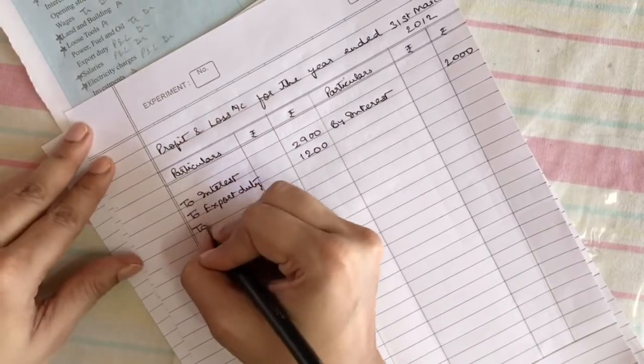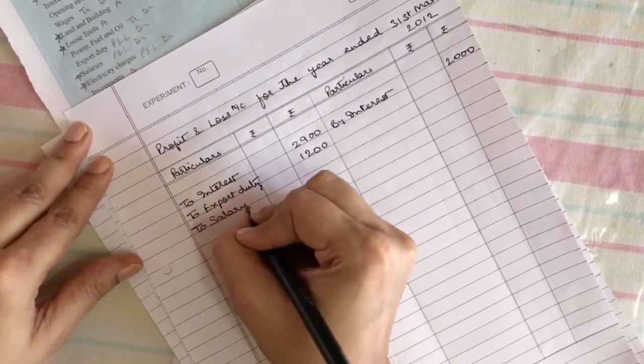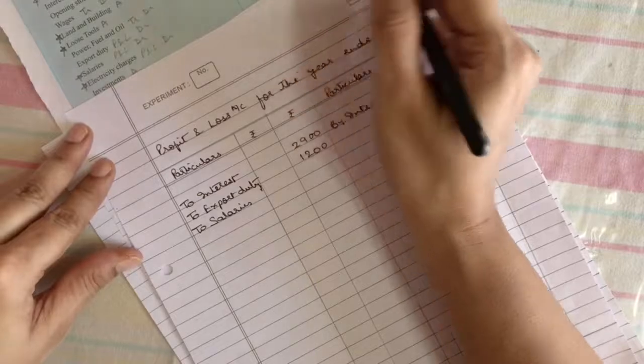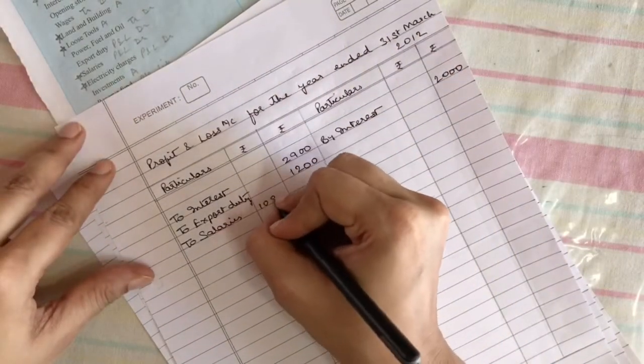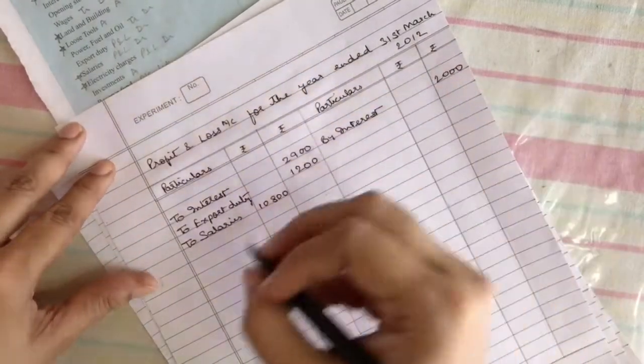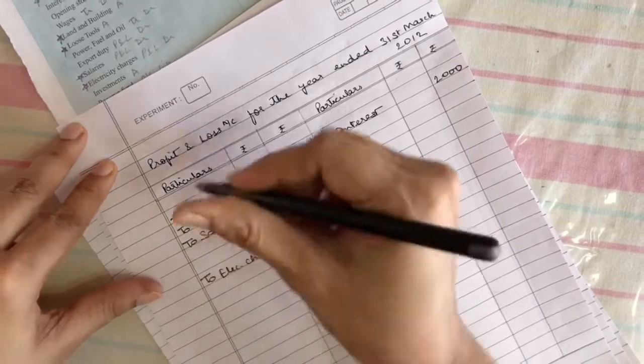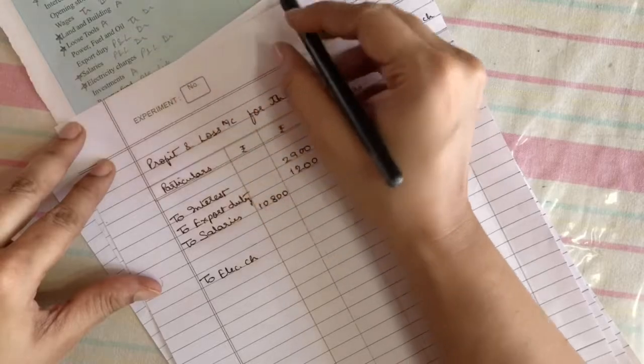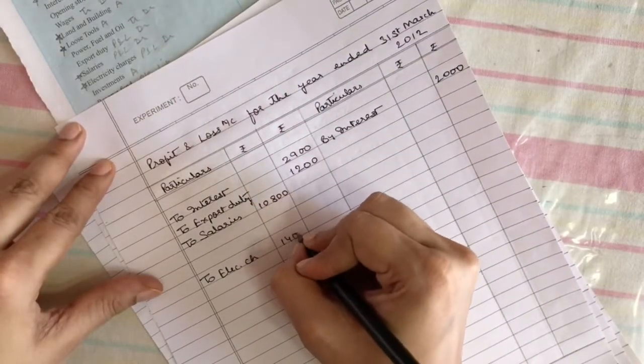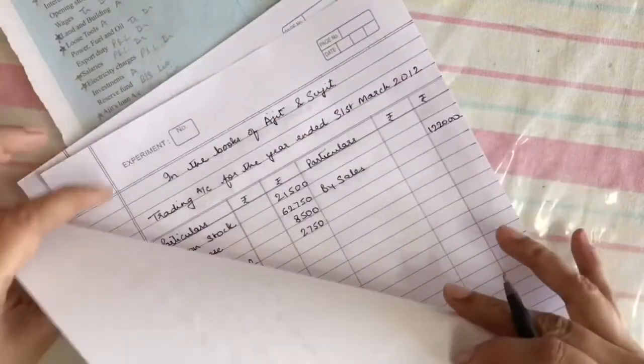Salaries, we have adjustment. Inner column 10,800. Leave a line to electricity charges. Again we have adjustment in this. So inner column 1,400. Investment is your asset.